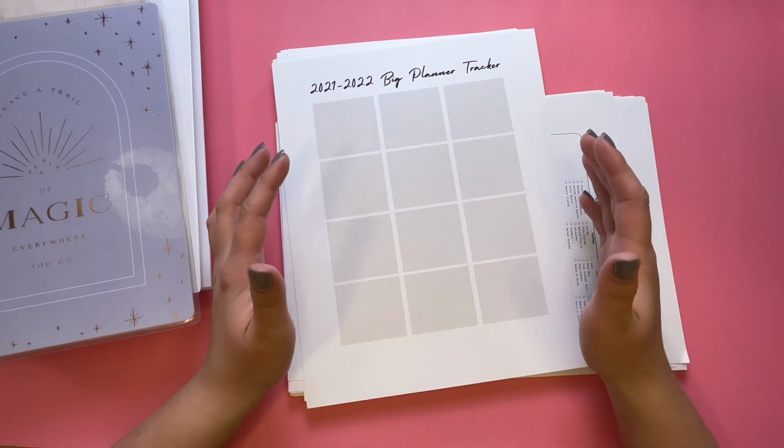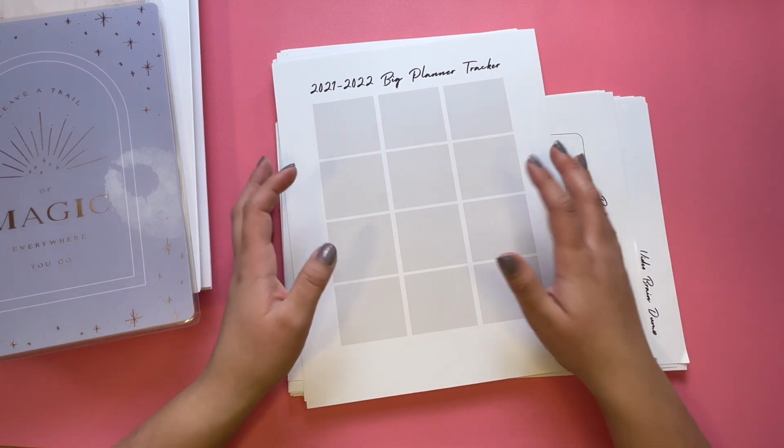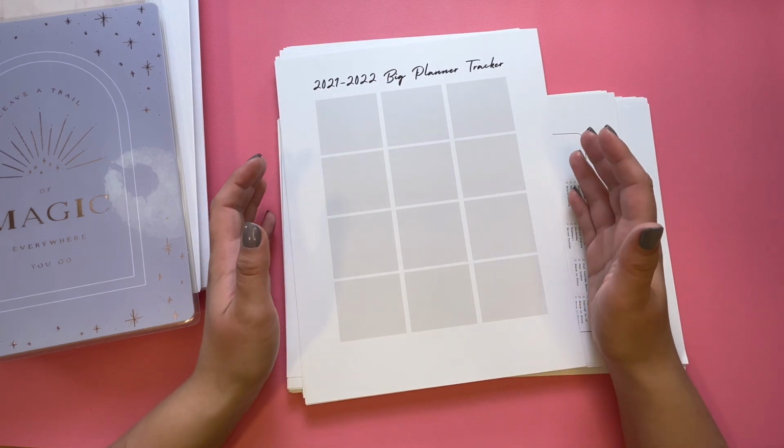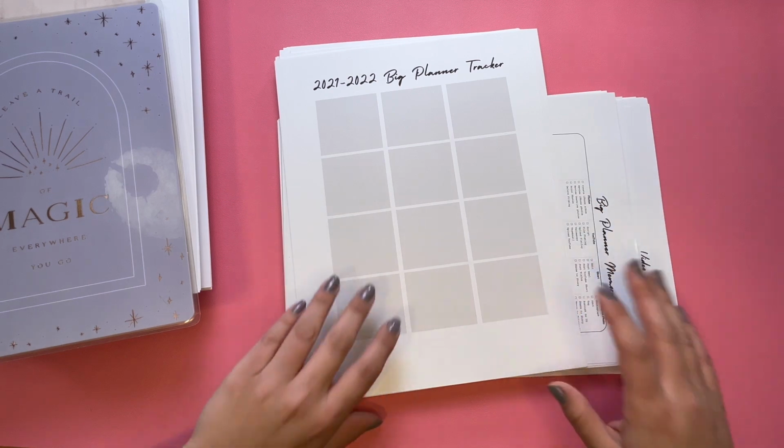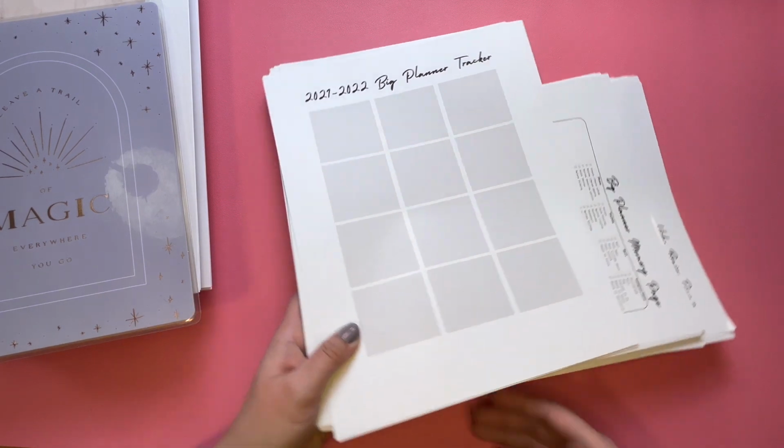Luckily, if I do end up having to scrap the whole thing, it just costs me a few pages of paper and a little bit of ink as opposed to an entire planner. So let's go through what I have here.